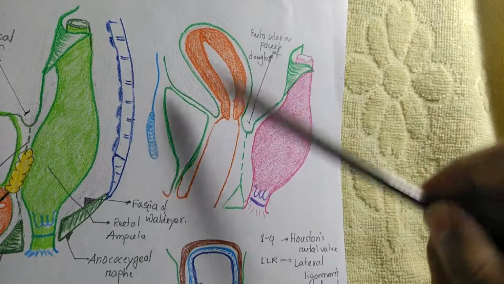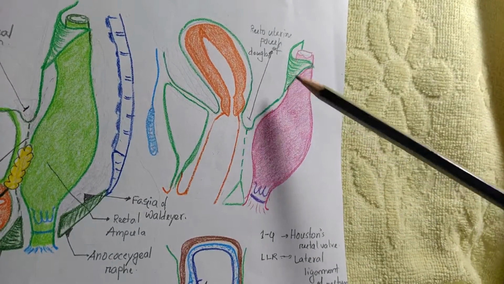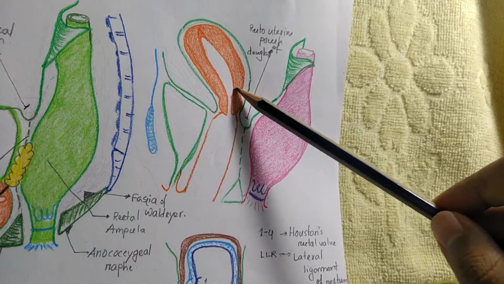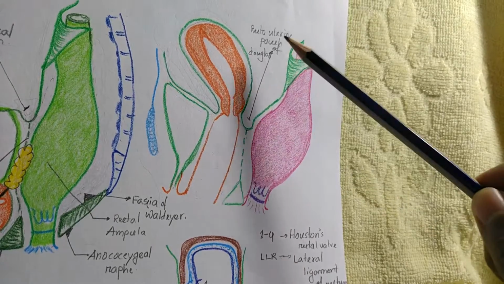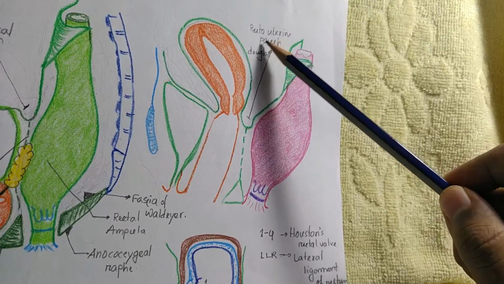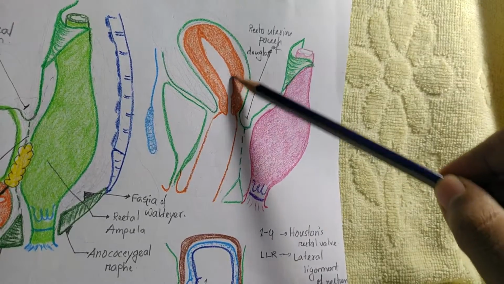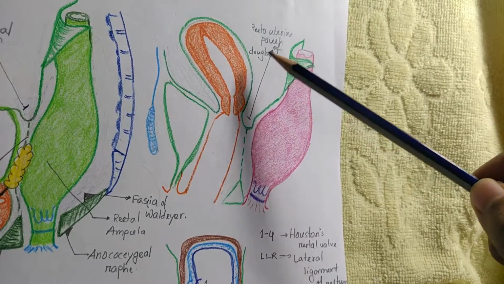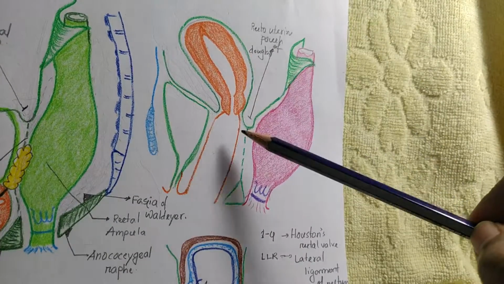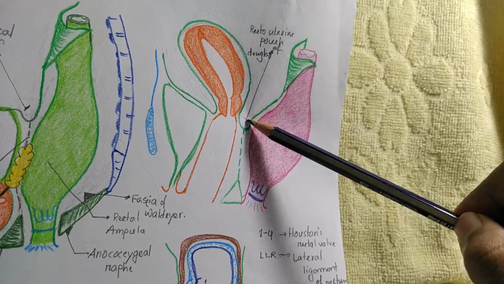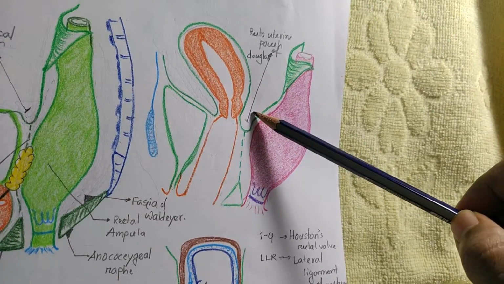In between the rectum and uterus there is a fold. It is called the recto-uterine pouch, also called the pouch of Douglas, or the cul-de-sac.